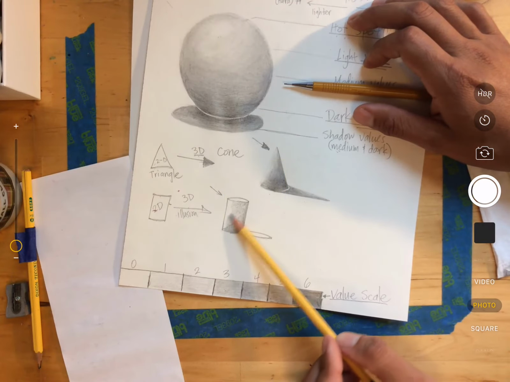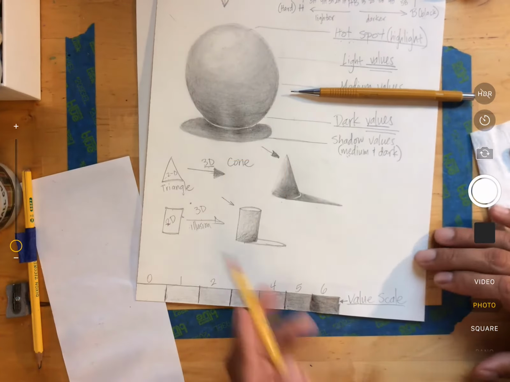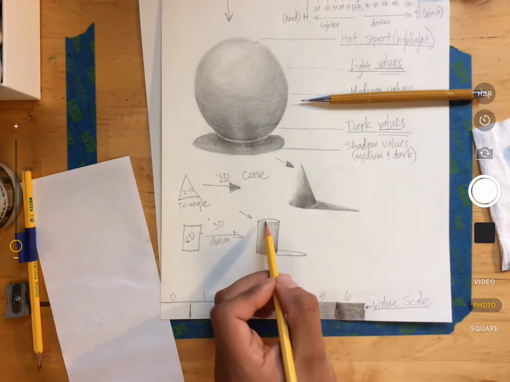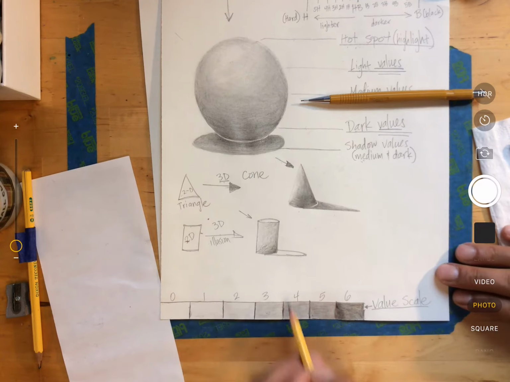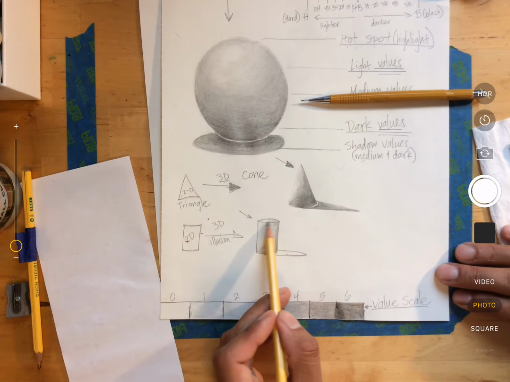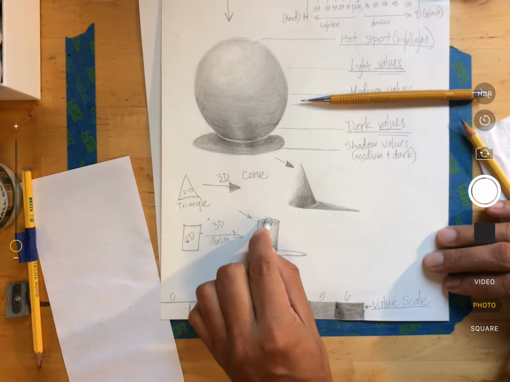Over on the left-hand side of our cylinder, that left edge. And then the top of our cylinder, as was said earlier, this is going to be the brightest or the hot spot, right? And over here on the right, we're going to go to like a number 2 or 3 over here. Very subtle, and then it fades out to a 0 over here. Okay, and this is where the Q-tip comes in. Just blend that out.